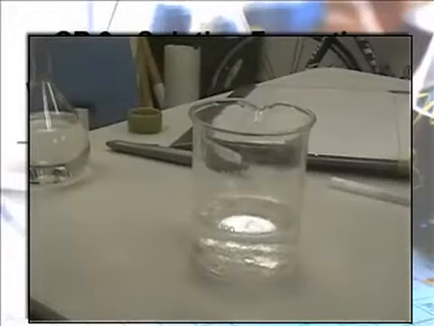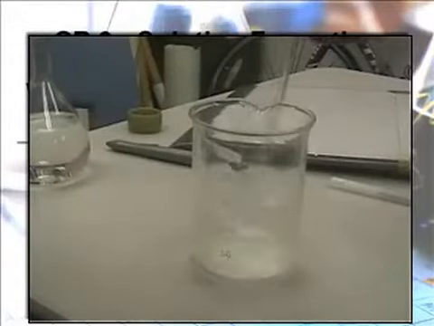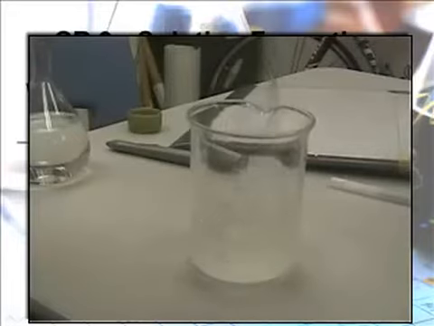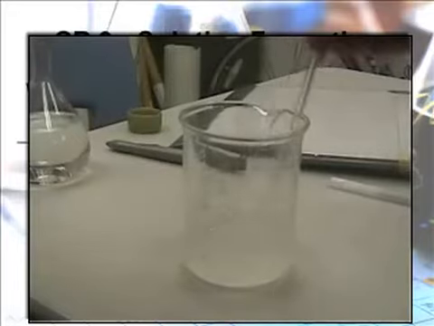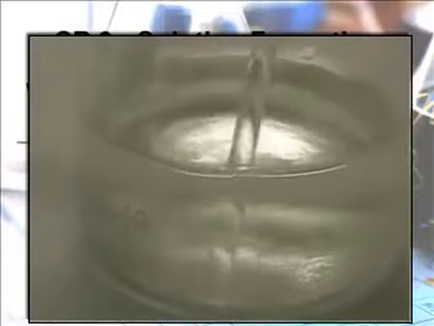All right, so I've got that added. Now I'm going to take my stirring rod and I'm going to stir it in. Stir, stir, stir. Now let's see how that looks when I zoom in. You can kind of see the sugar particles. It's actually kind of a sugar thing.